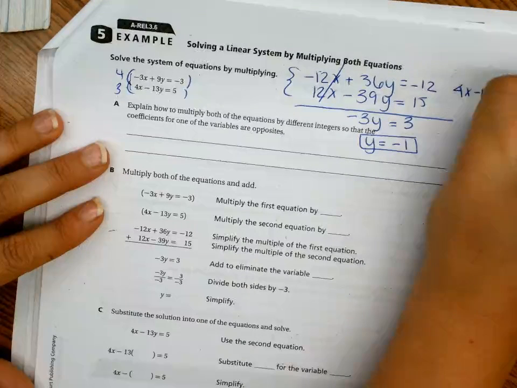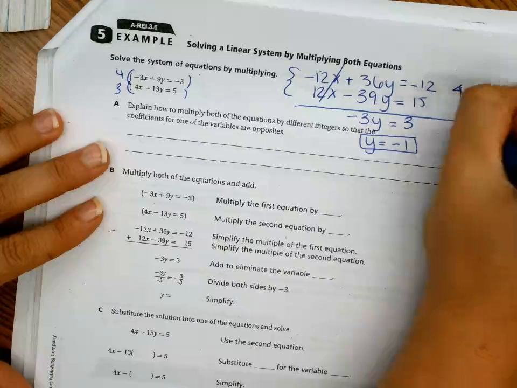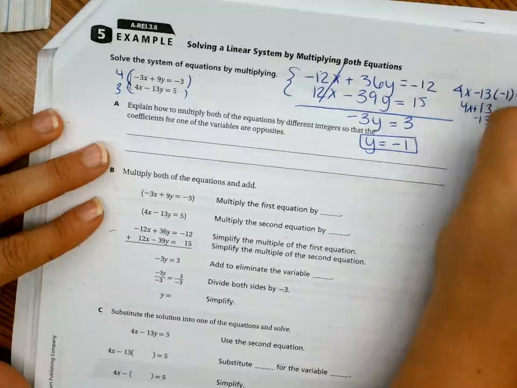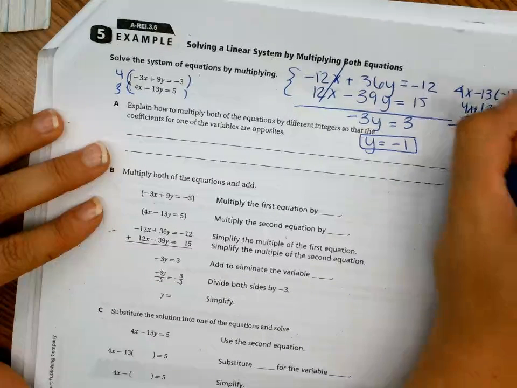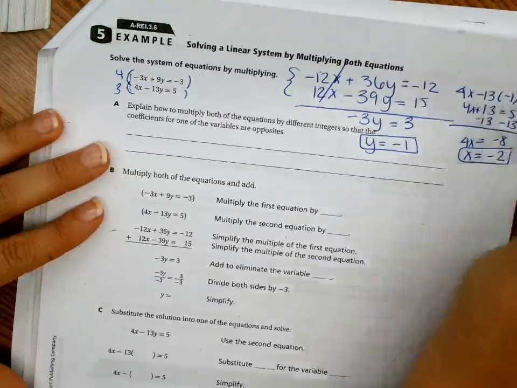4x minus 13 times negative 1 equals 5. 4x plus 13 equals 5. Subtract 13. Negative 8 equals 4x. So x equals negative 2.